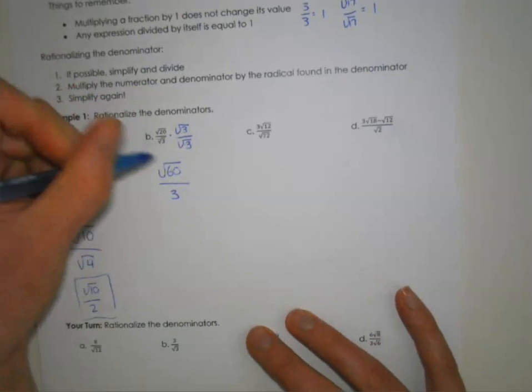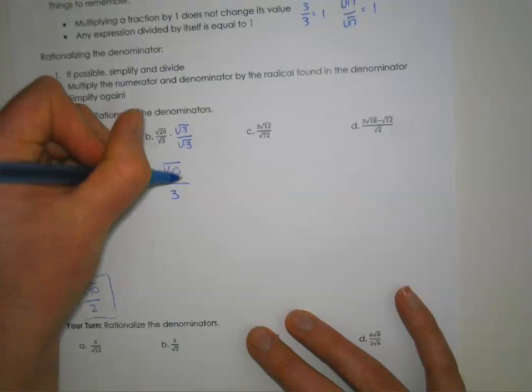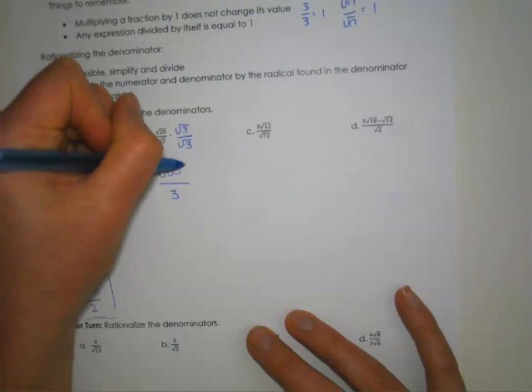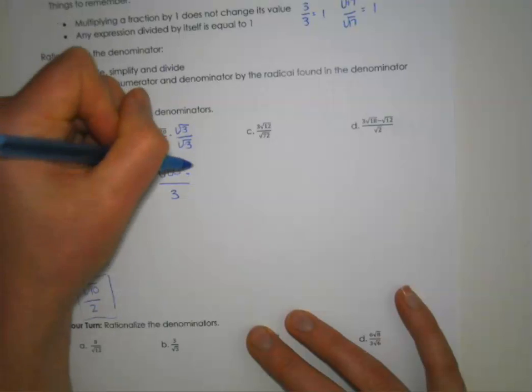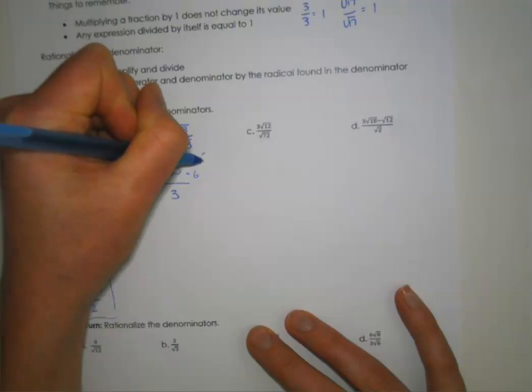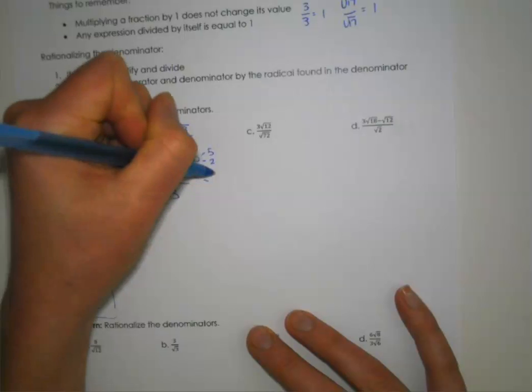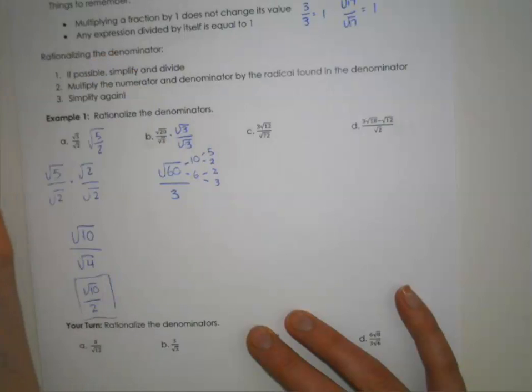Now what we want to do, we have root 60 divided by 3. Can we simplify root 60 at all? So if we factor out 60, let's just make it easy. 10 times 6, and 10 factors into 5 times 2, and 6 factors into 2 times 3.